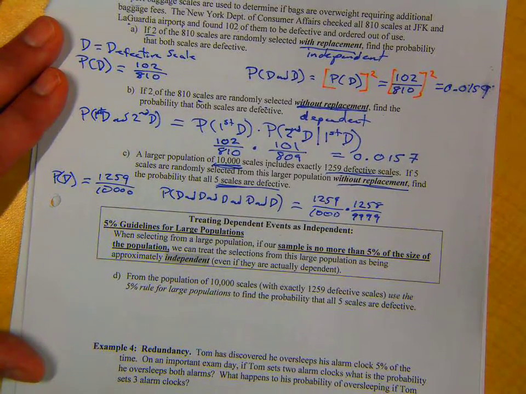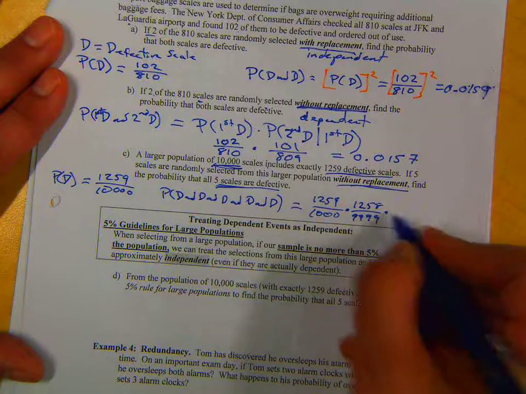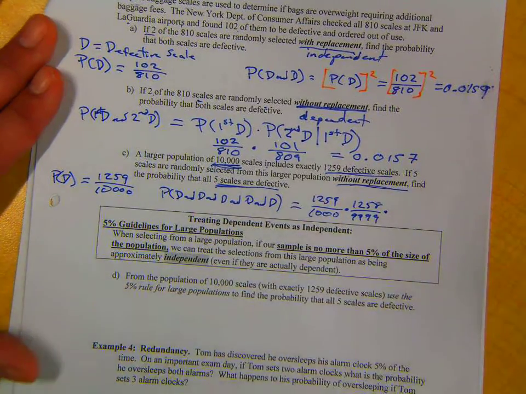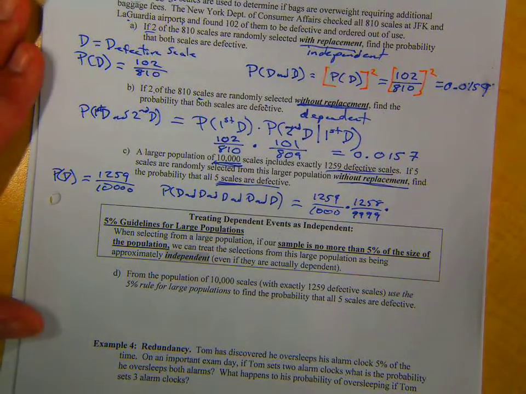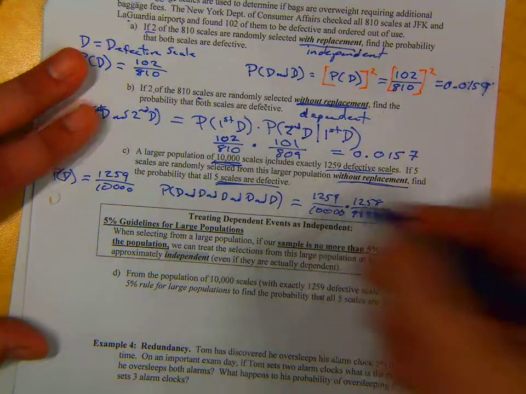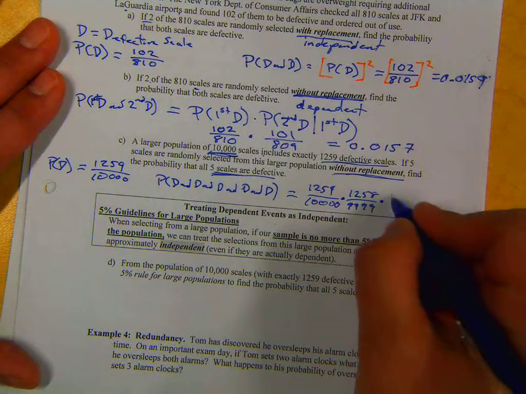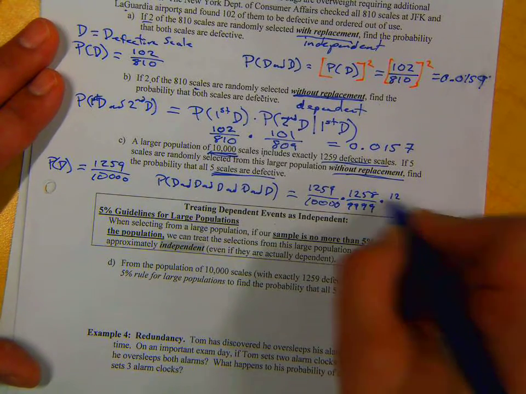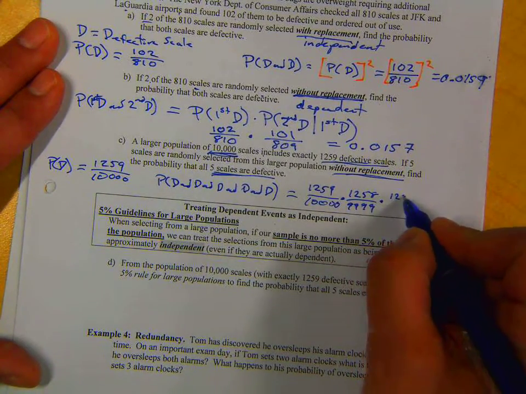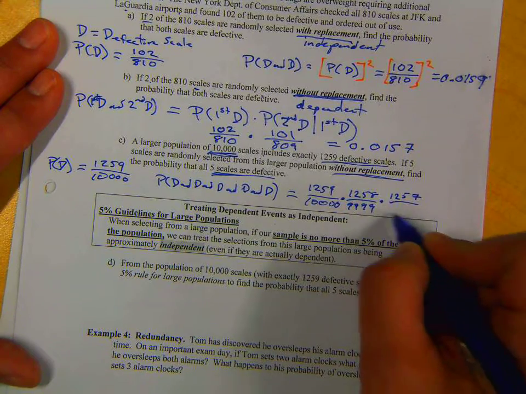Oh, thank you. That will make a difference in my calculation there, big time. So 12, then so that's my second scale. My third scale will then be out of.